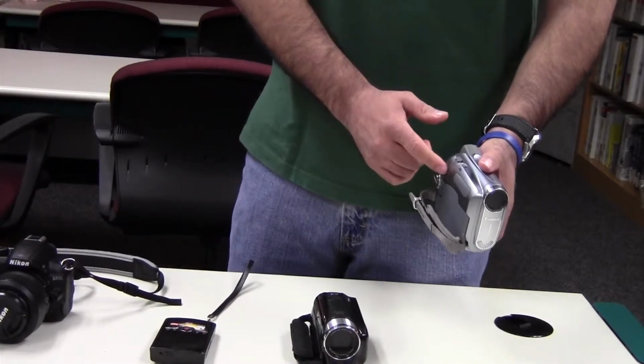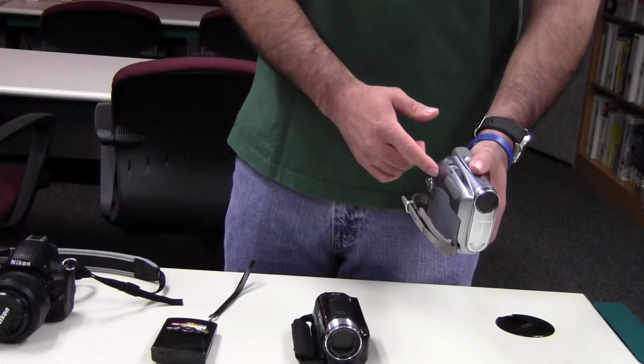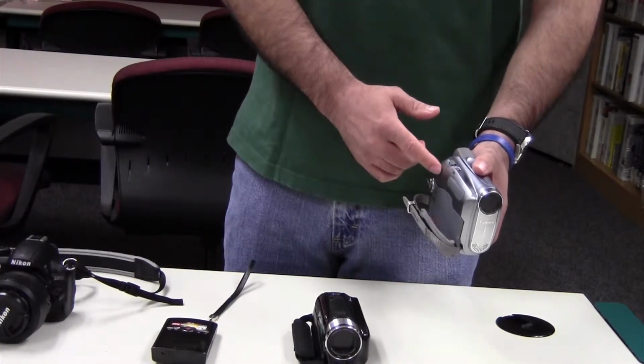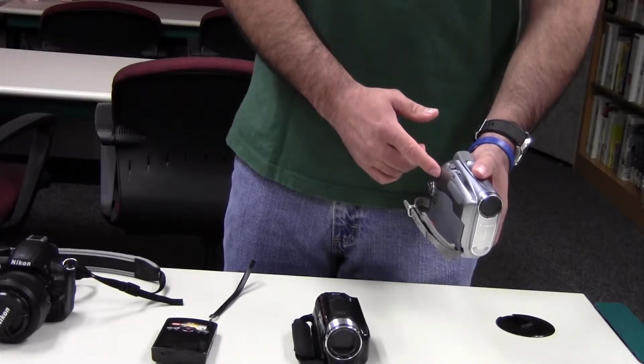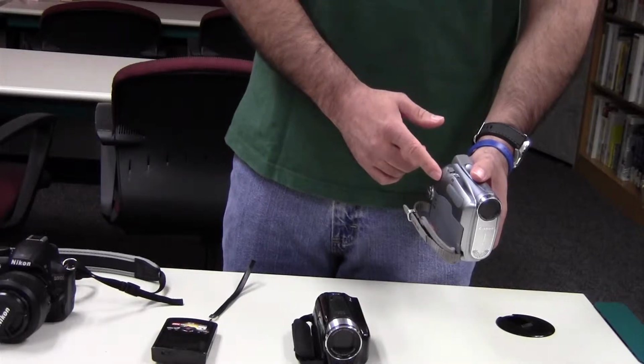The other thing to check with this kind of camera is your connection type. A lot of them only have a FireWire connection, so that's going to be a problem if your laptop or desktop doesn't have that kind of connector. So again, this is sort of an older technology.